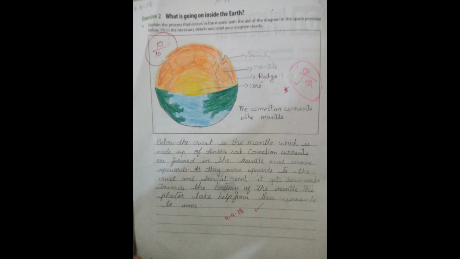1. Convection currents are formed in mantle. 2. These currents flow from the lower part of the mantle upwards. 3. As they move upwards towards the crust, they cool down. 4.